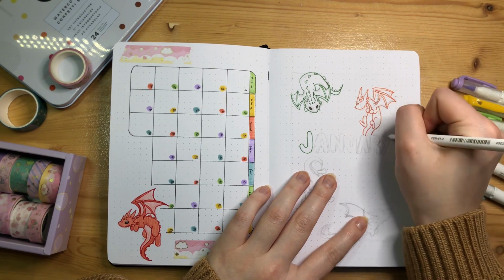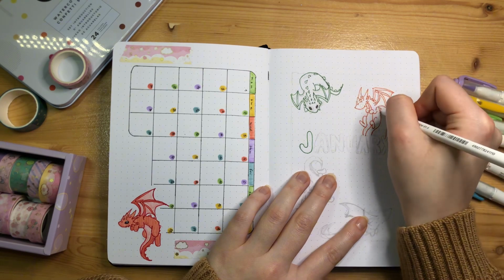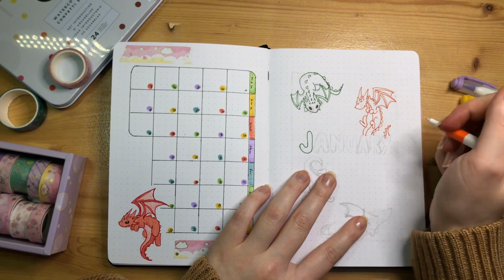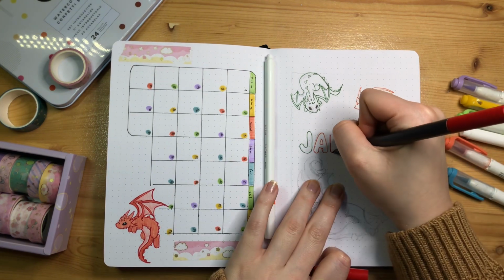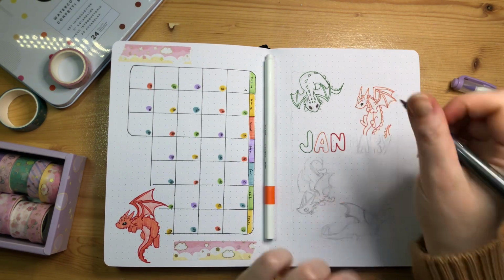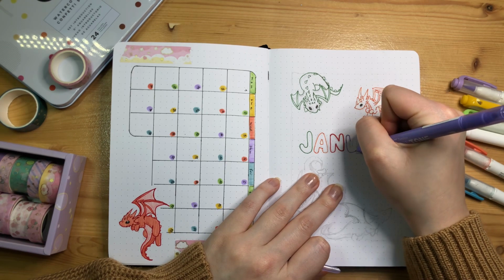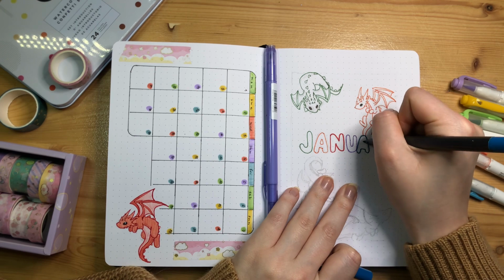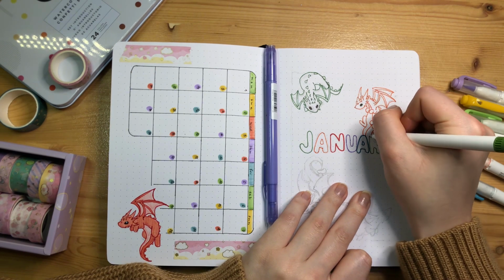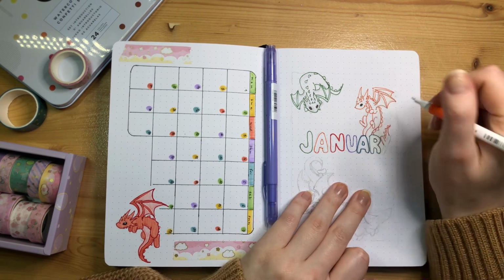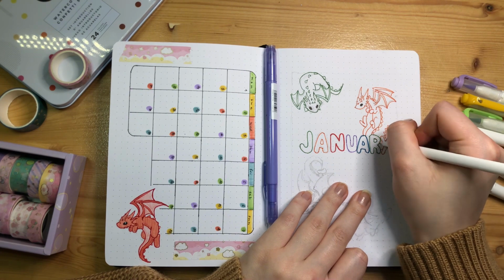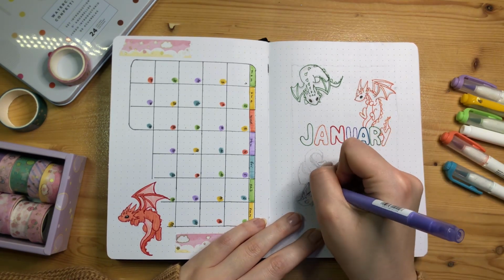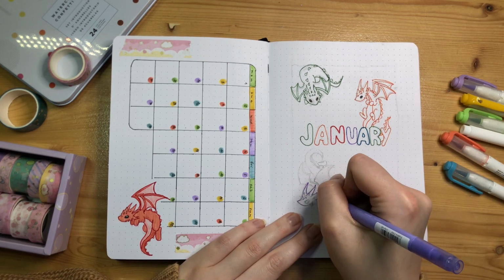I've used mainly my Zebra Mildliners as the main color for the dragon. Then I also used one liner or dual brush liner for sketching out the entire dragon in that one color. And then I used a lighter color to color in the wings and also the little belly and these lighter areas.